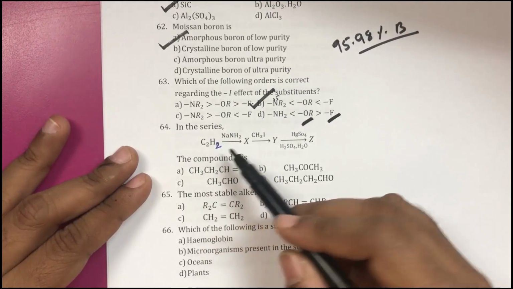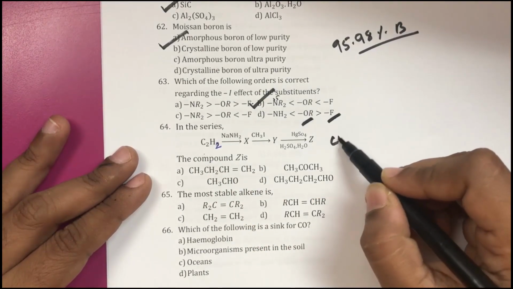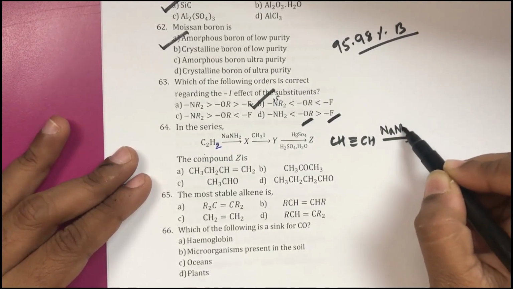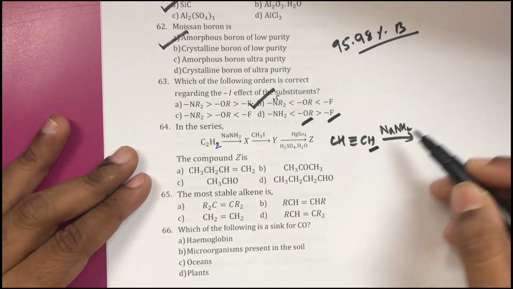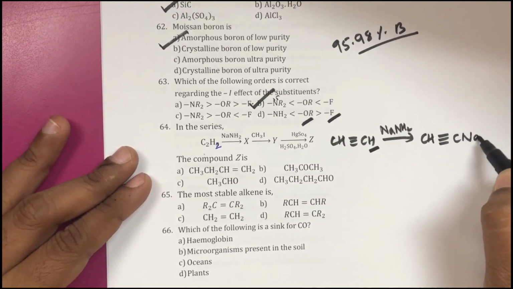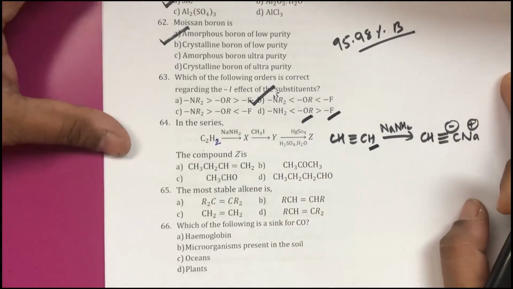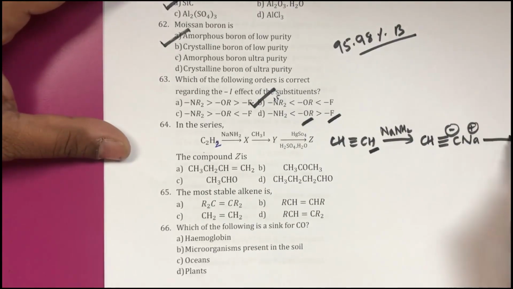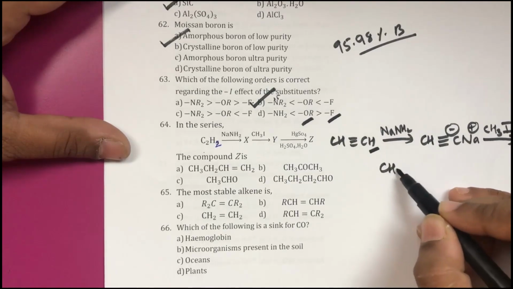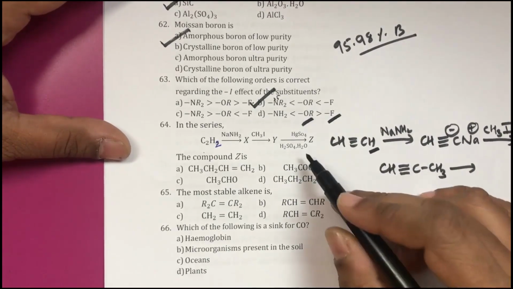In the series, we have C2H2. C2H2 is nothing but CH triple bond CH. This on treatment with NaNH2 has an acidic proton, so this can form a salt, CH triple bond C minus Na plus. This on further treatment with CH3I will replace the sodium and alkylation will take place, giving CH triple bond C-CH3, followed by hydrolysis.